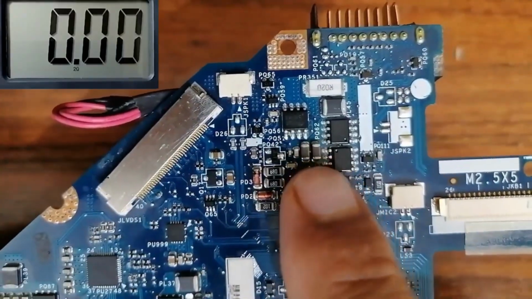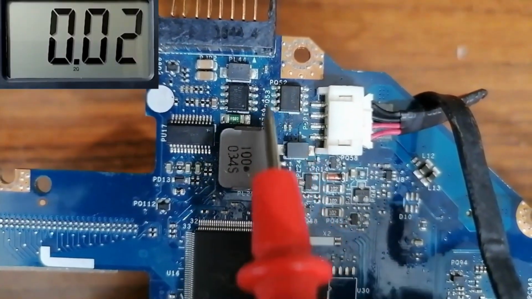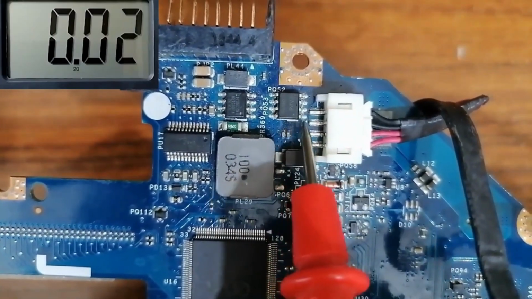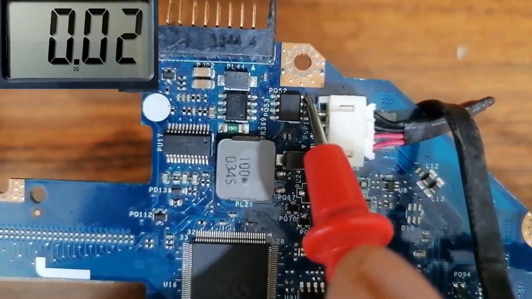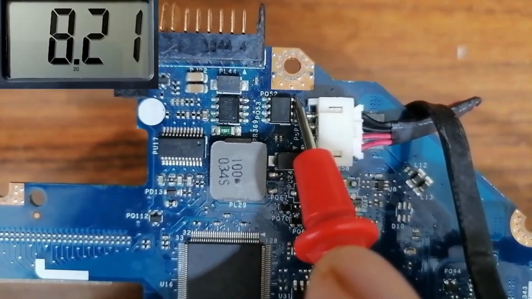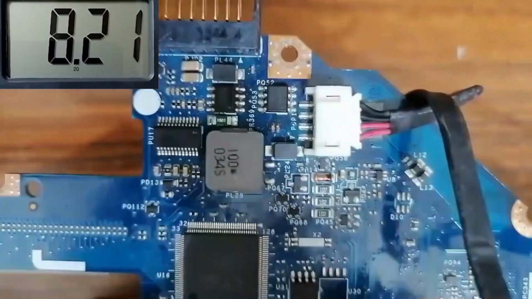The second MOSFET is on the other side of the motherboard. So we have here PQ52. This is the gate, because here we have this dot, means these 3 pins are source, and this is the gate. Let's check. Also we have 8 volt. So the AC drive is good in both MOSFETs.